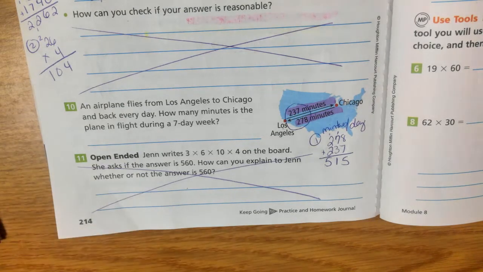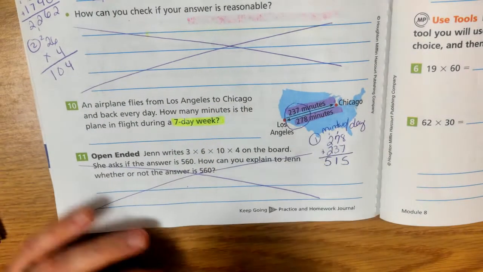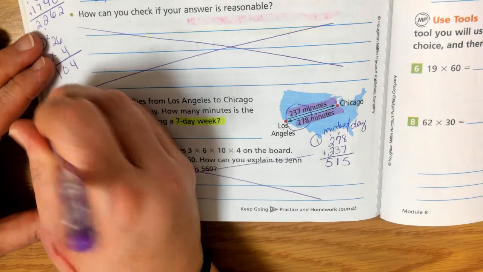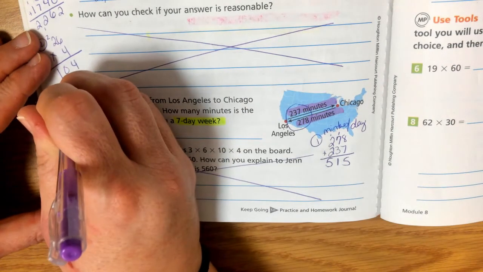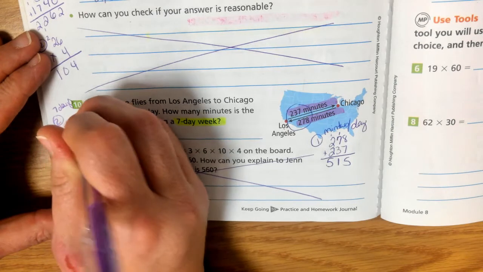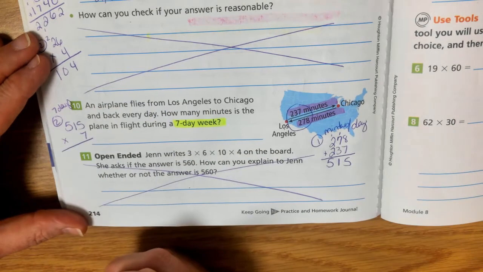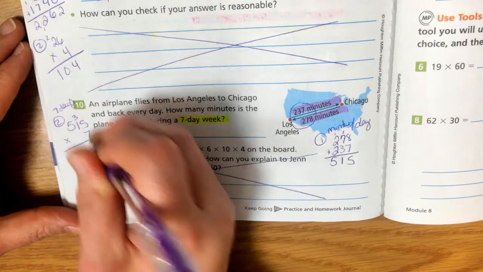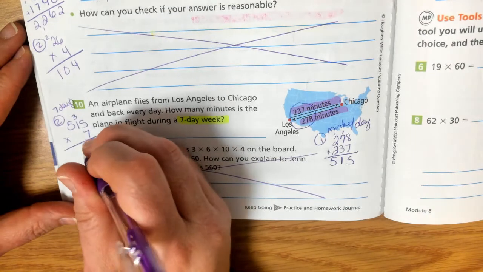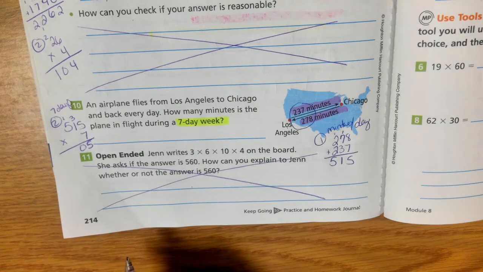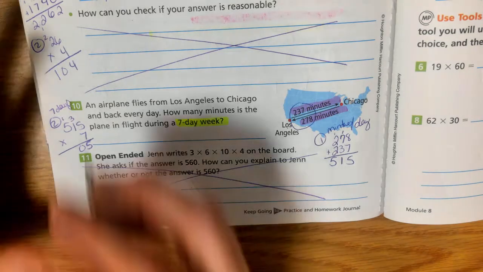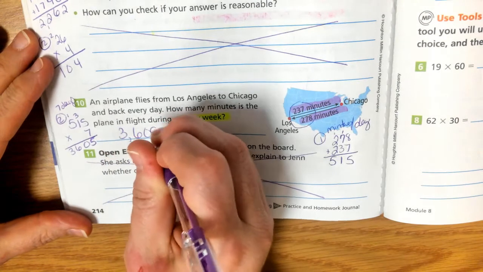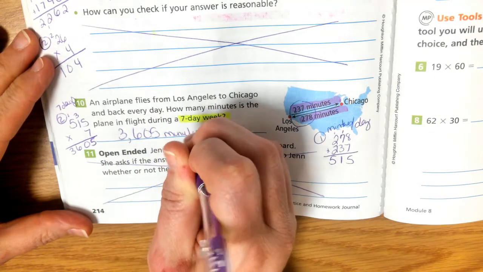And they want to know how many minutes the plane is in the air, in flight, in a 7-day week. So we're going to need to multiply. Our second step is to multiply. So this is 7 days. 515 times the 7 days. 5 times 7 is 35. 1 times 7 is 7, plus 3 is 10. 5 times 7 is 35, plus 1 is 36. So the plane is in flight for 3,605 minutes after 7 days.